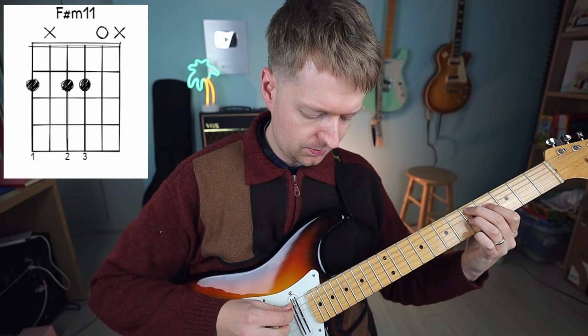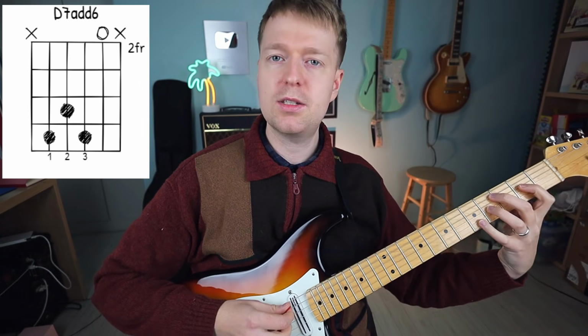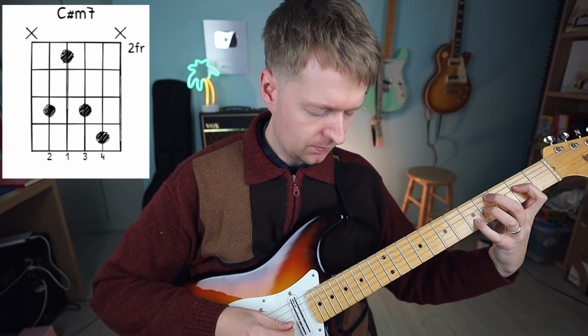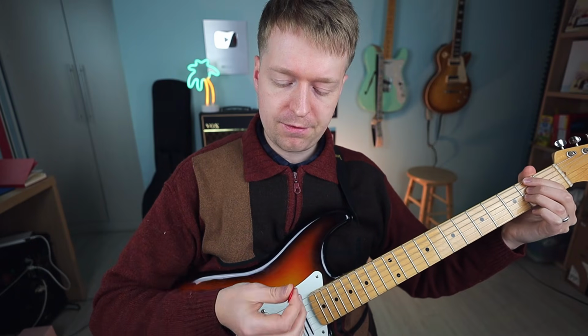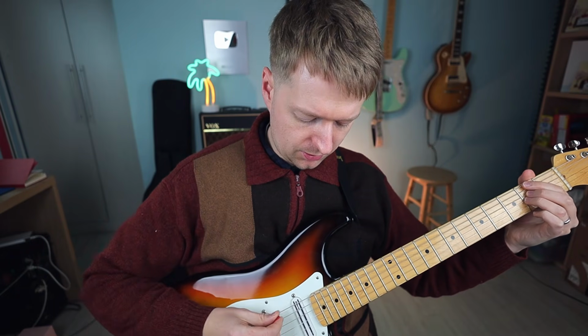Then to this D shape. And then the C sharp minor shape. But as you hear, this riff is quite quick, and to make it easier we can use hybrid picking. And we're going to follow the same pattern to make this easy for you. So the first 2 strings I want you to pick with your pick.